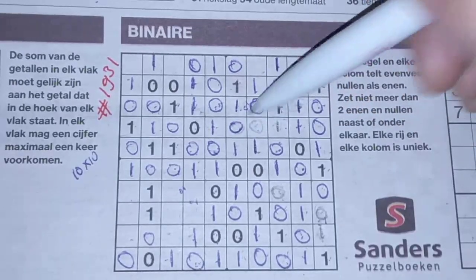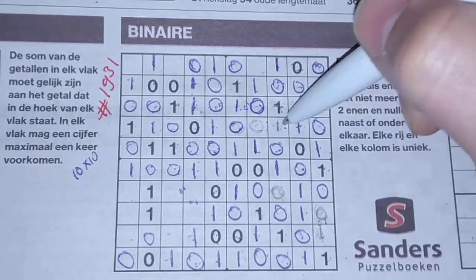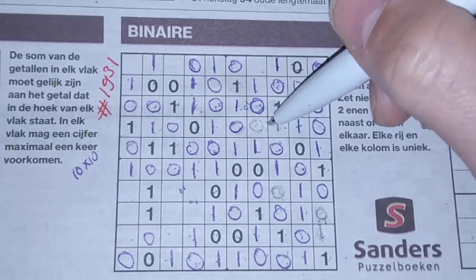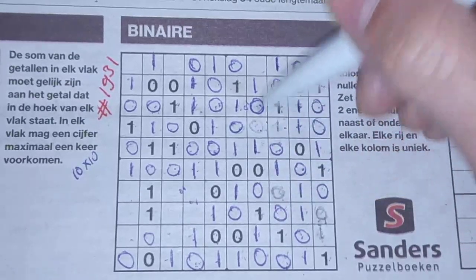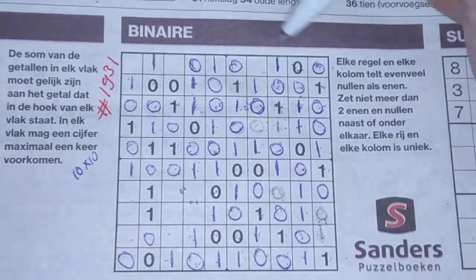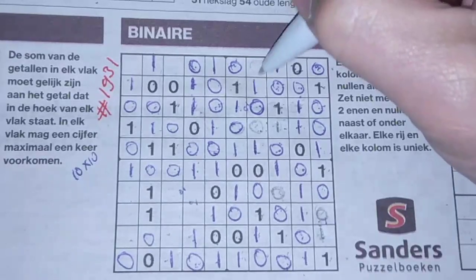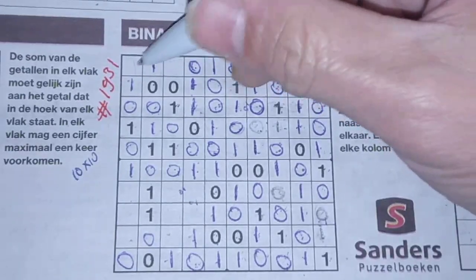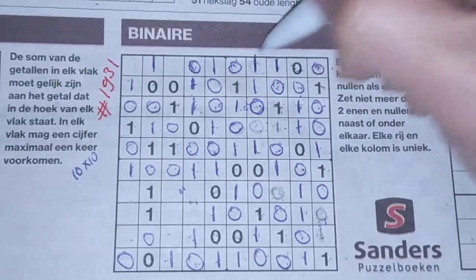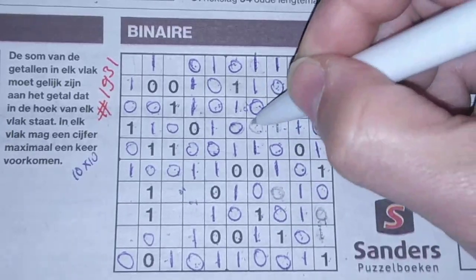1, 2, 3, 4. So here and O or there. Here and O or there, no. 2, 3, 4. 1, 2, 3, 4 here. 1, 2, 3. 1, 2, 3, 4. 4 O's. If I place number 5 here, then we have 3 ones in a row. Not allowed. So this can be an O. This should be a 1. Now we have a 1, 2, 3, 4, 5. So this should be an O.